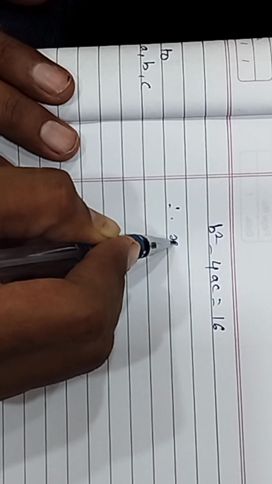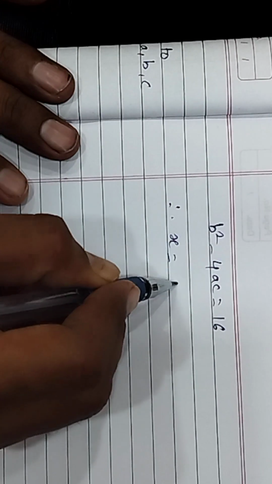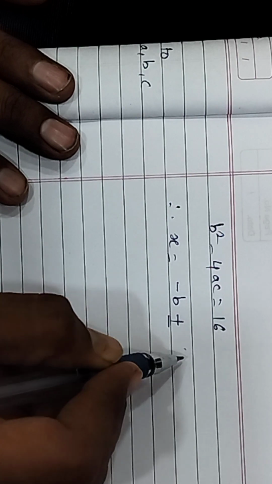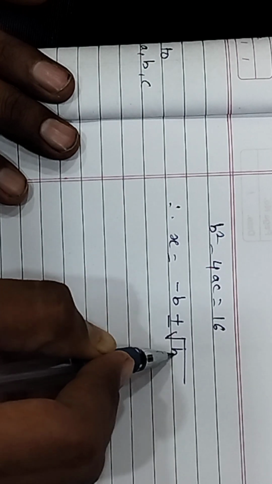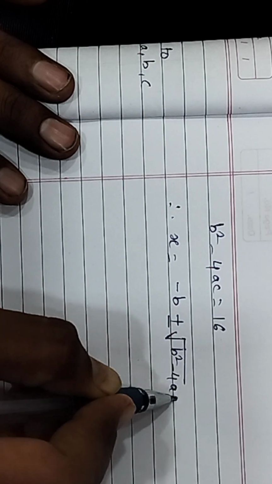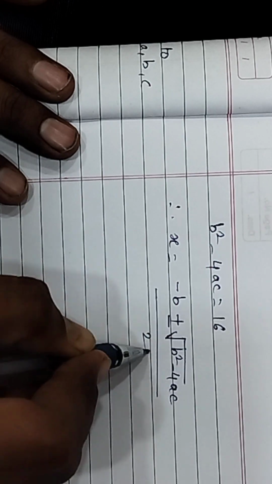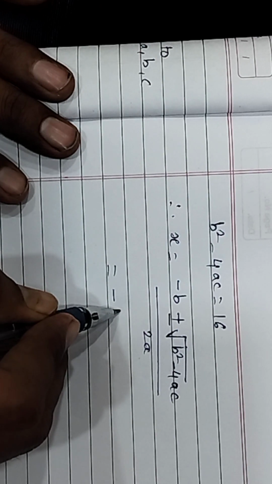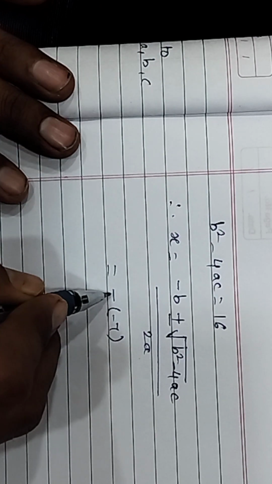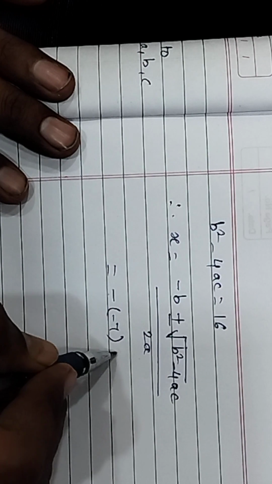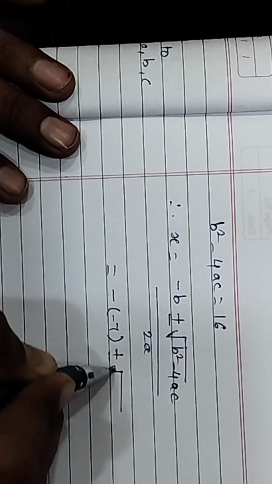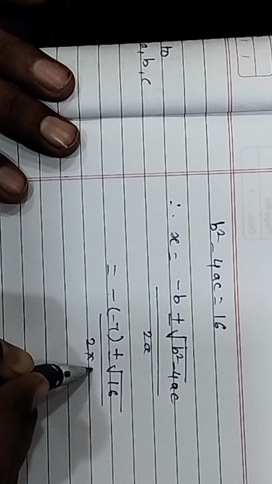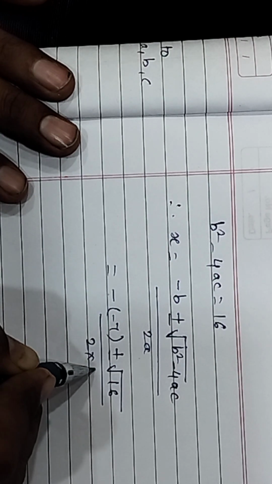Therefore x is equal to, write the formula, minus b plus minus square root of b square minus 4ac upon 2a. Therefore, we write here the value of b is equal to 6, minus 6 plus minus square root of 16 upon 2a. Value of a is 1.